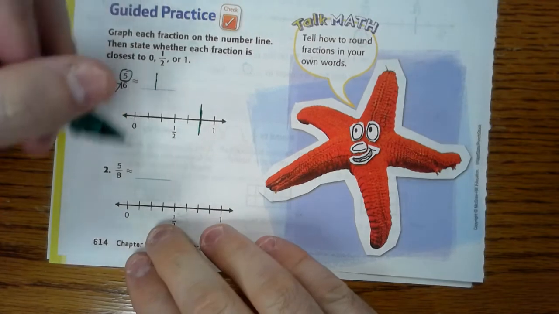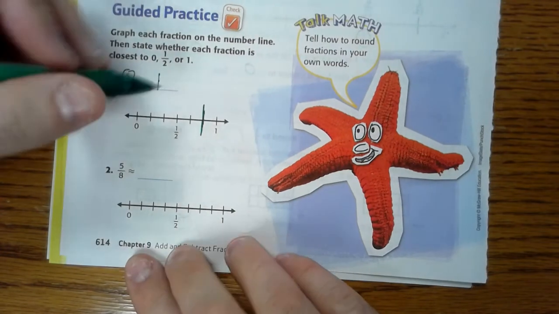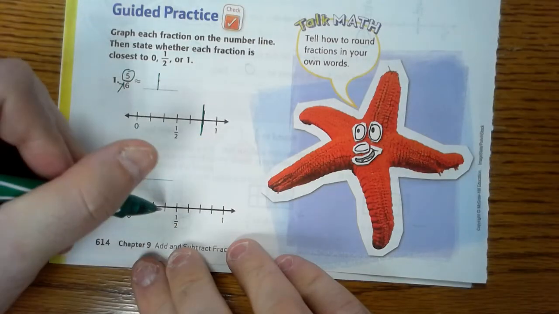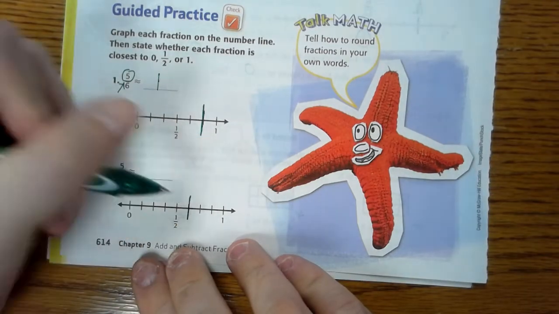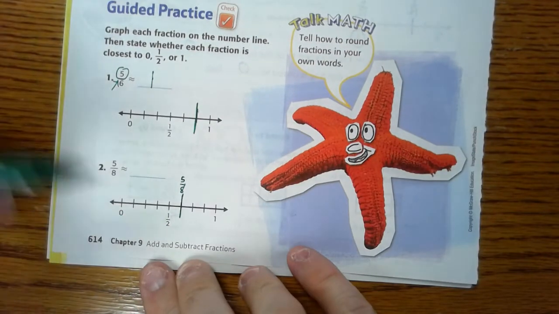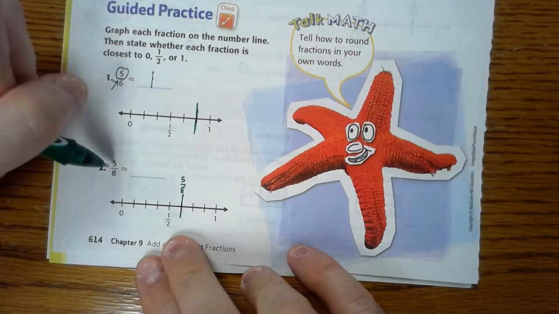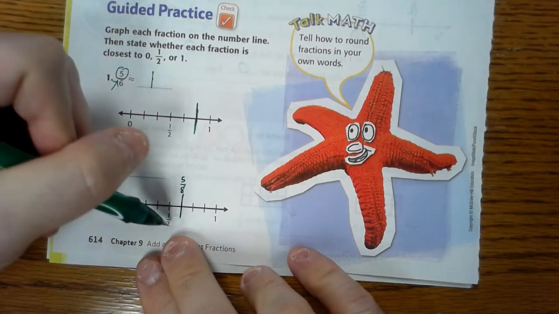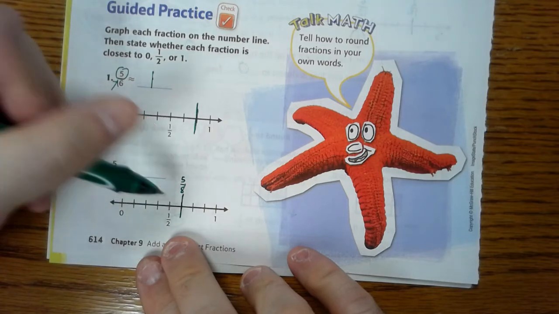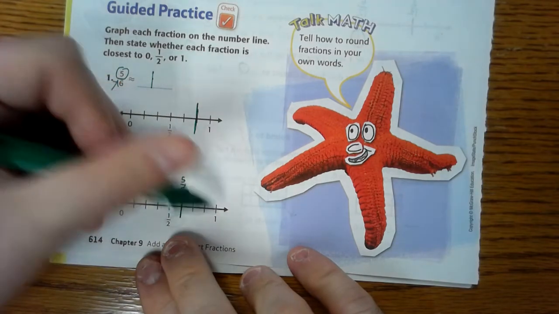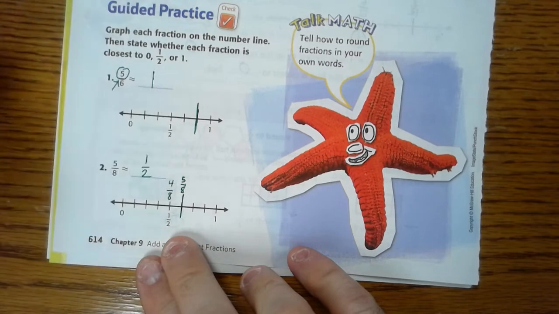5/8. Again, we look at it and say, well, this is split up into 8 spots here, and we say 1, 2, 3, 4, 5. So this is 5/8 right here. As you can see, it's closest to half, and I could tell because half, or 4/8, is 1, 2, 3, 4. This was 4/8, which is a half. That 5 is closer to the 4 than it is to 8/8, which is the 1. So this is going to be close to 1/2.